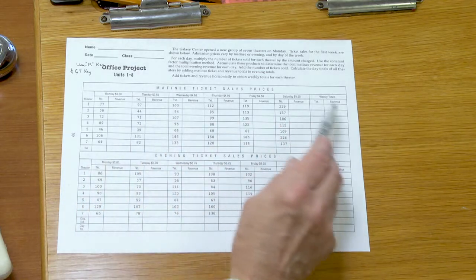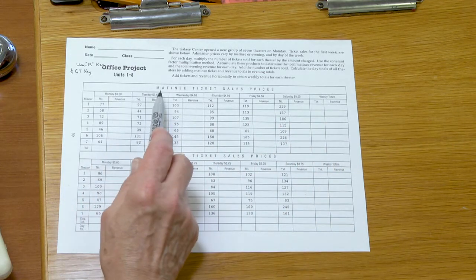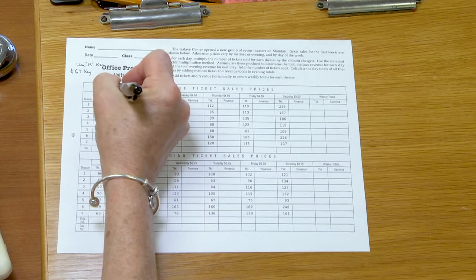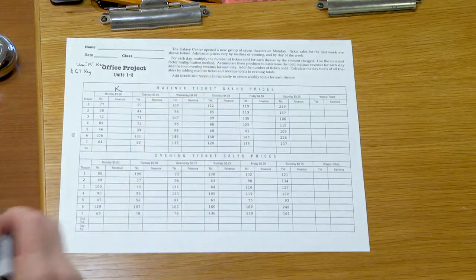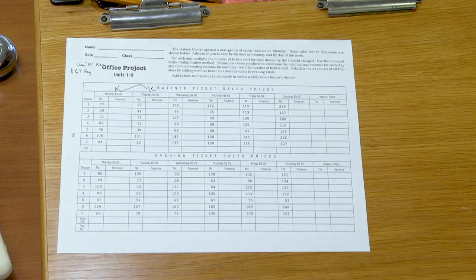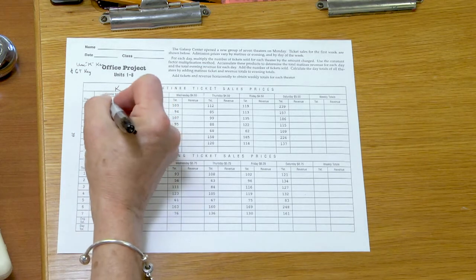If we look at this problem here, we've got Monday and Tuesday both have the same cost of tickets. So guess what? We're going to use our 350 as our constant key, right? It's the same number. We'll put in 350 and then we're going to multiply it times 77.